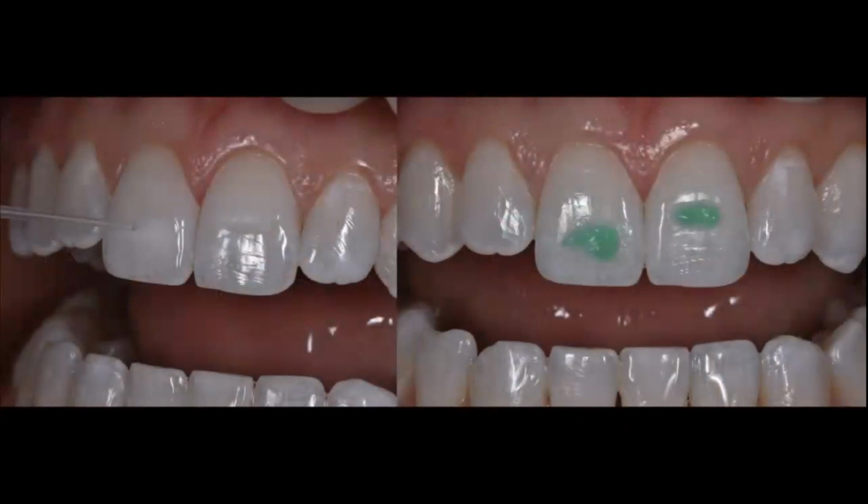And that etching is continuous. You're going to etch until you can't see the white spot anymore. So you're literally etching all the way through the depth of the white spot. That is the idea. That is the goal.